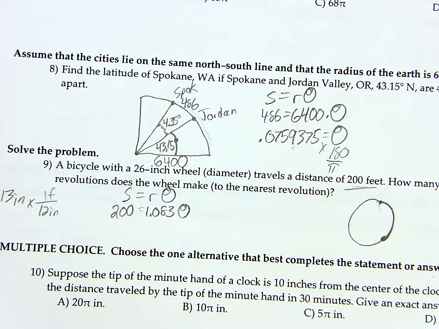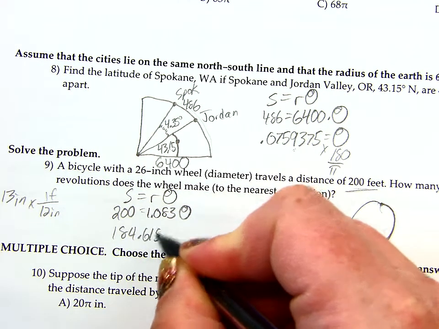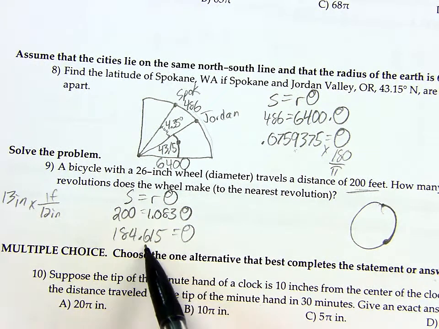So 200 divided by that answer gets me 184.615. That's theta. Now, that's the number of radians it has gone through. But they're asking me how many revolutions. 1 revolution is how many radians? 2 pi. 2 pi radians is 1 revolution. I've gone this many radians, so I just need to divide this number by 2 pi.